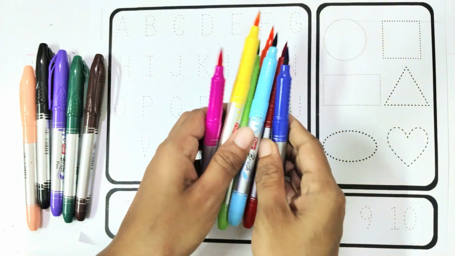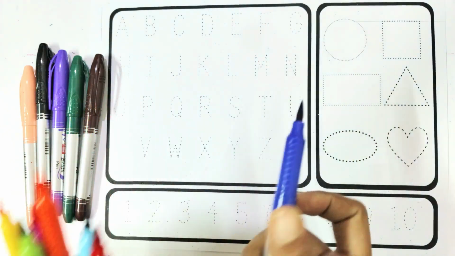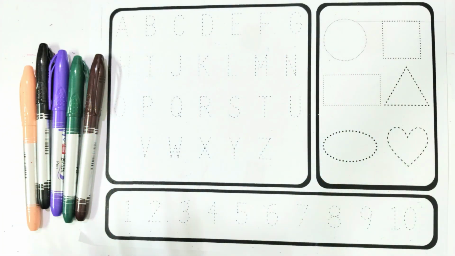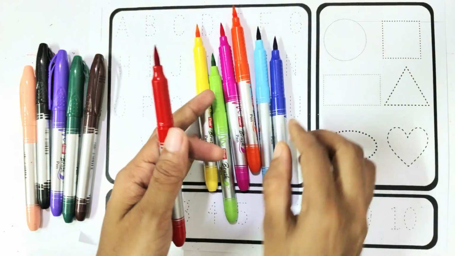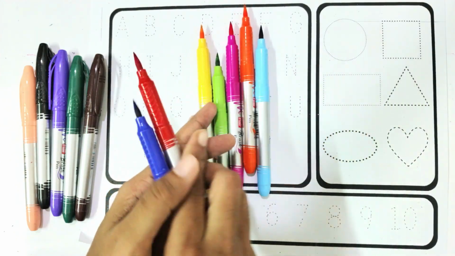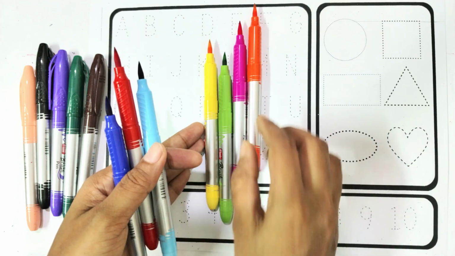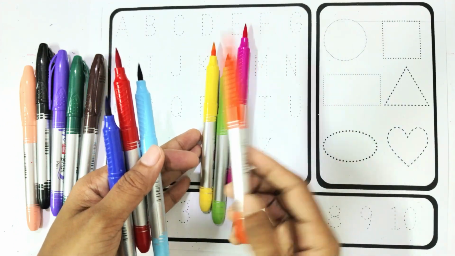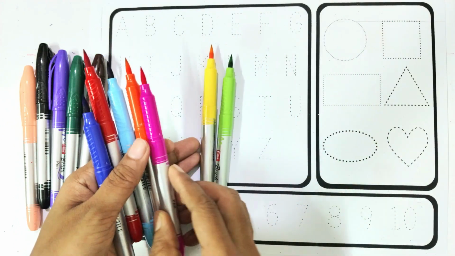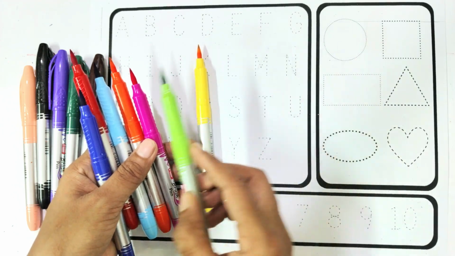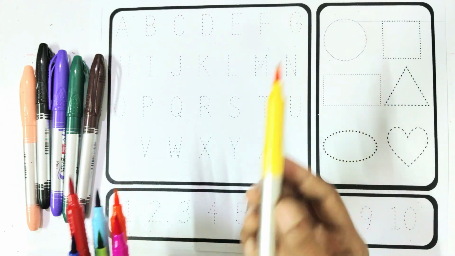At first, say with me color names: blue, red, light blue, orange, pink, light green, yellow.